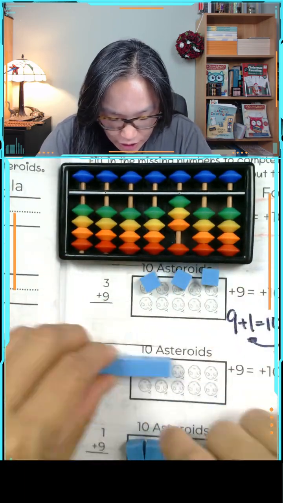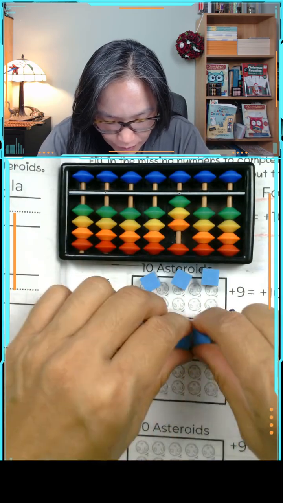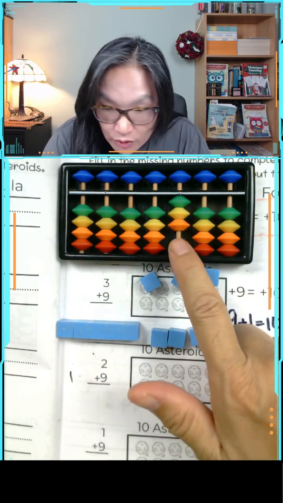And I want to add 9. To add the 9 is 5 plus 4 is 9. But there's no more room to add the 9.